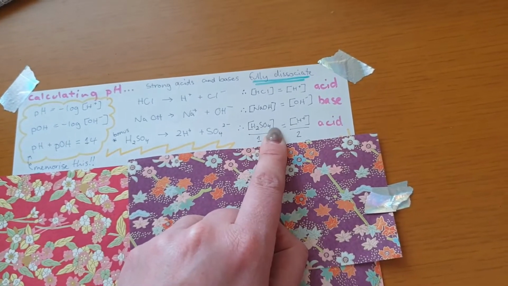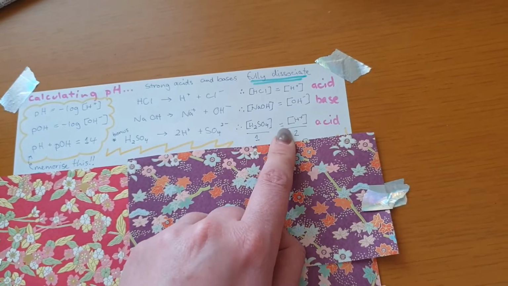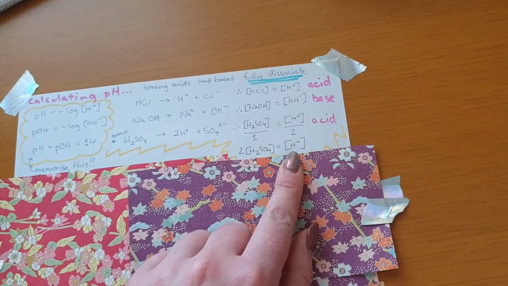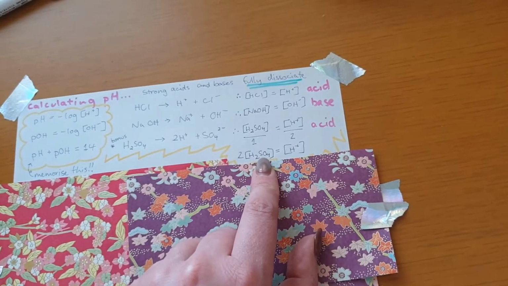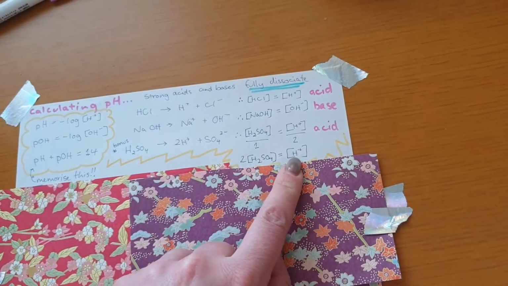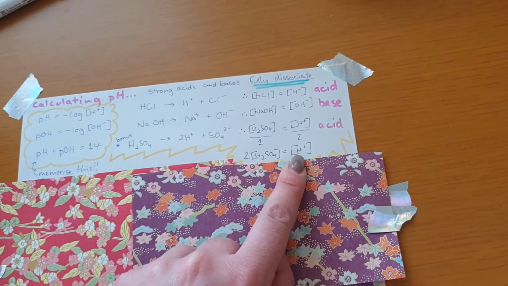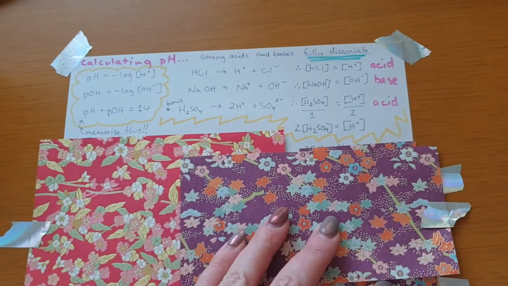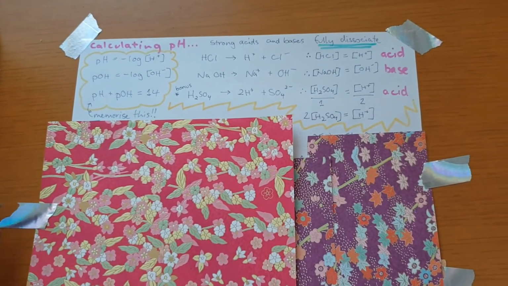So we've got H2SO4 over 1 is equal to H plus over 2. Now if I rearrange that, if I know the concentration of H2SO4, I can have H2SO4 times 2 equals the concentration of H plus. All right, there we go. That one's out of the way.